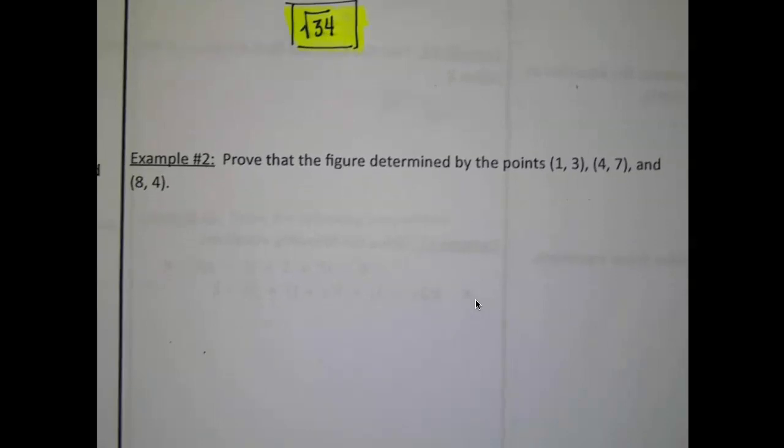Okay, example number 2, there's a typo, my bad. It says, prove that the figure determined by these 3 points, and then the sentence ends abruptly. So I'm going to change this one. I'd like you to work as a team, decide what you want to do, and tell me if this 3-sided figure is equilateral, isosceles, or scalene.